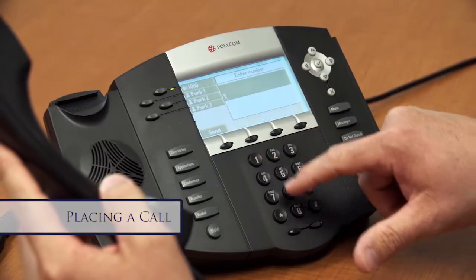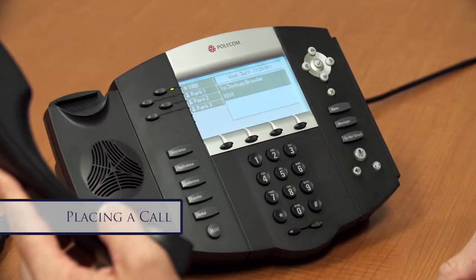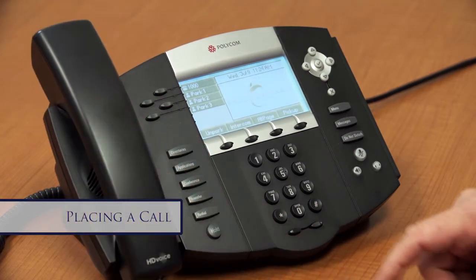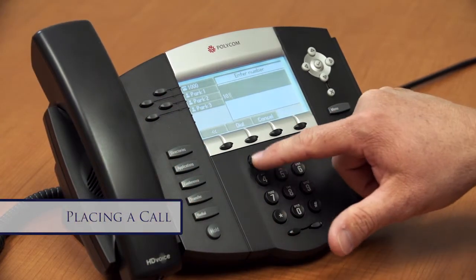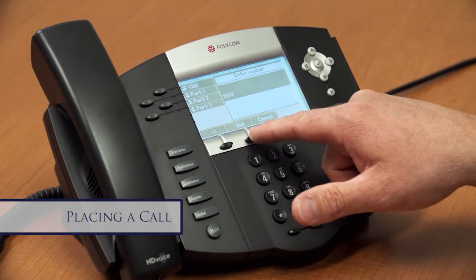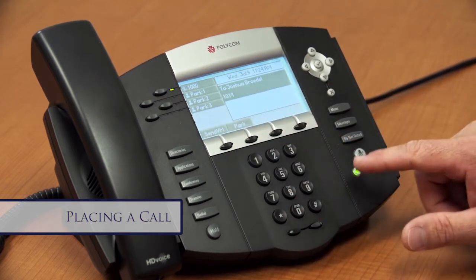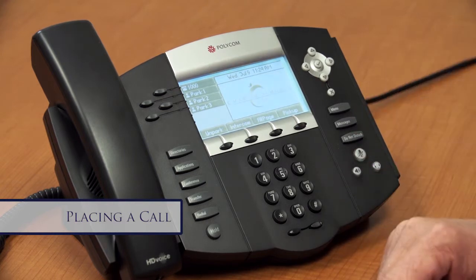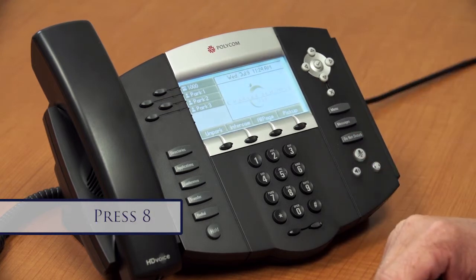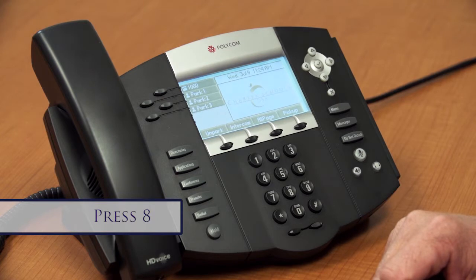Let's talk about how to place a call from your phone. To call another internal extension, simply dial that 4-digit extension. You can either go off hook first and dial the number, or you can dial the number and simply hit the dial button, and it'll be a speakerphone call. To place an outbound call, you need to dial 8 before you dial a 10-digit number.